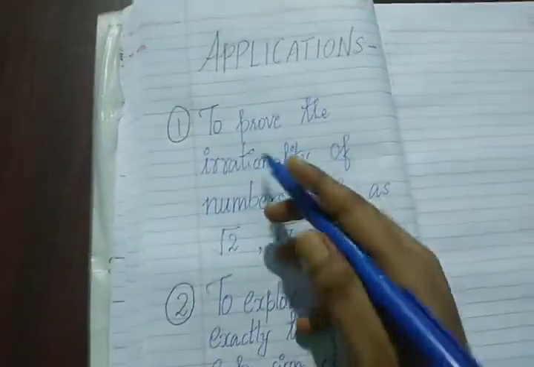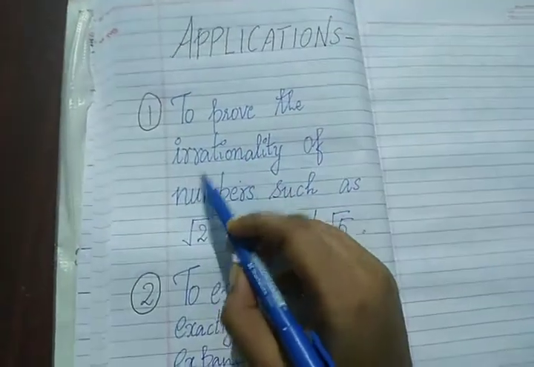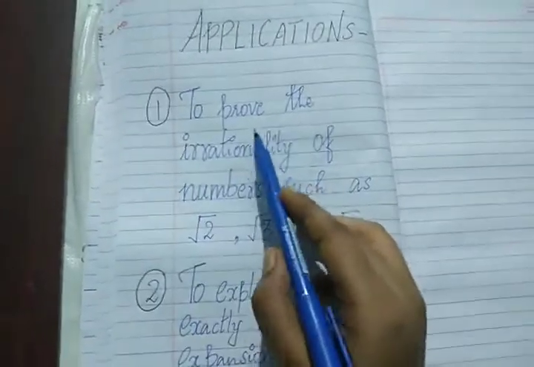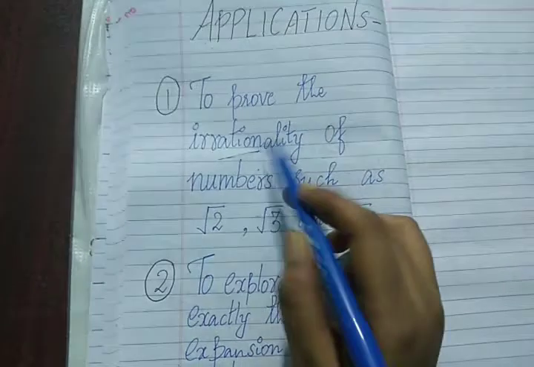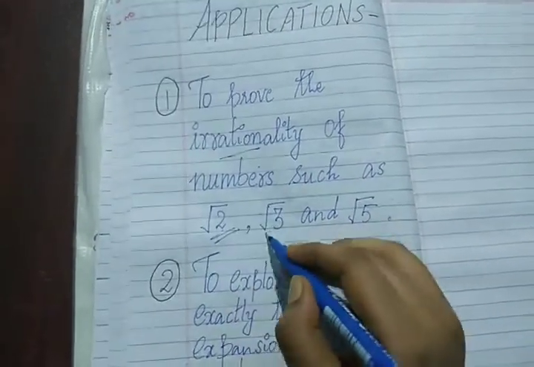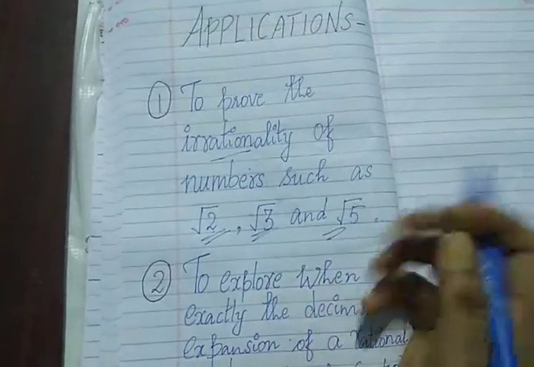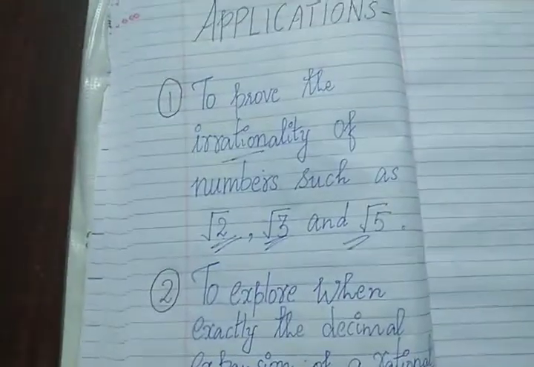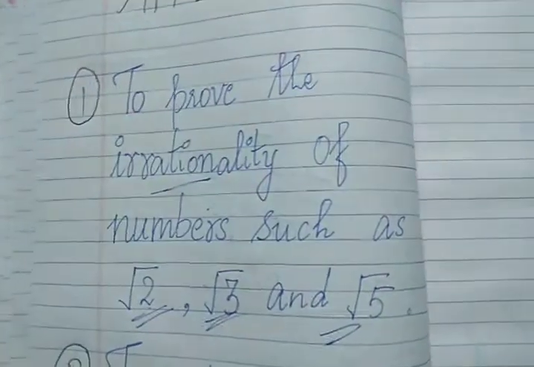In class 10 we'll be using the fundamental theorem of arithmetic to prove the irrationality of numbers like root 2, root 3 and root 5, etc. We'll be using it to prove the irrationality of specific numbers.